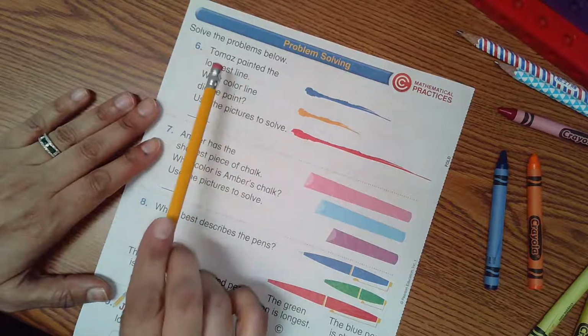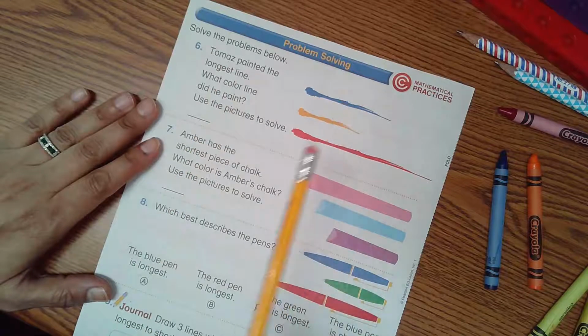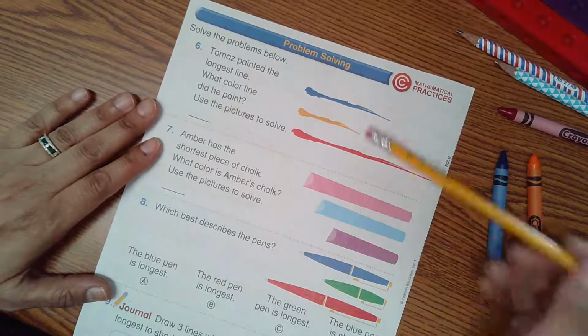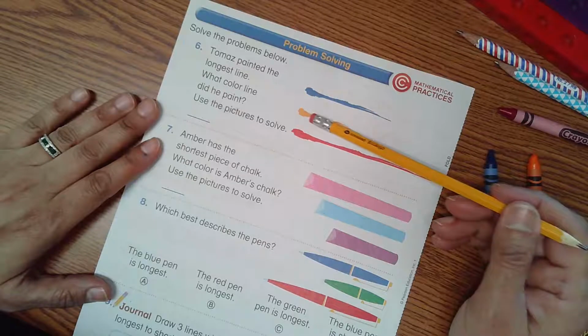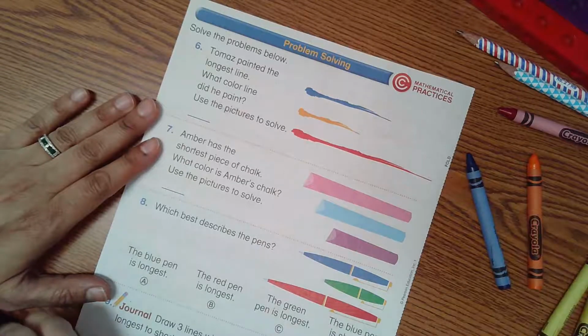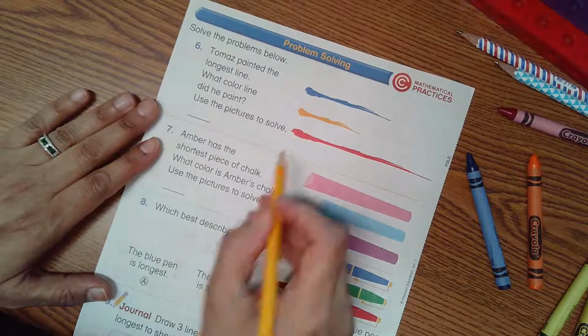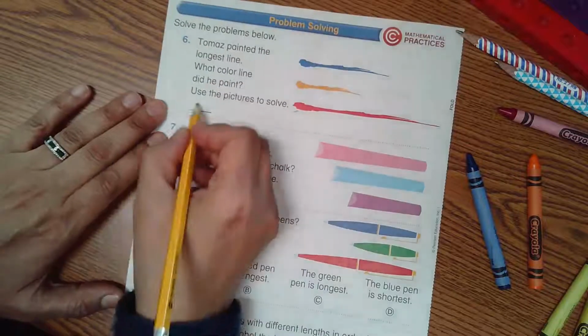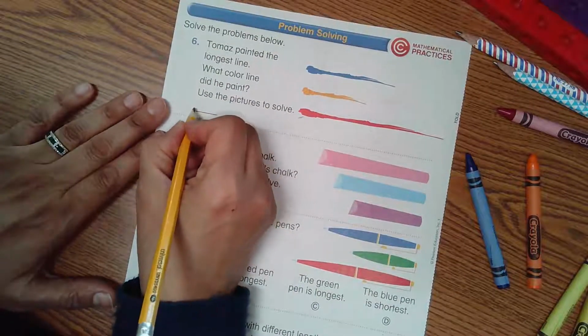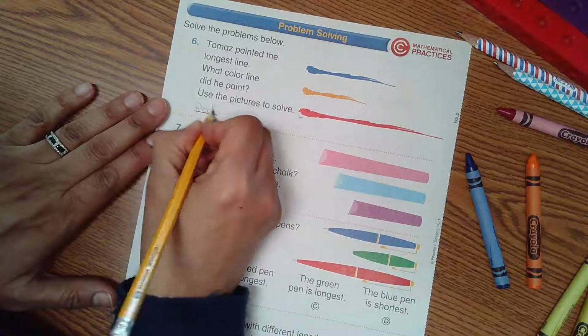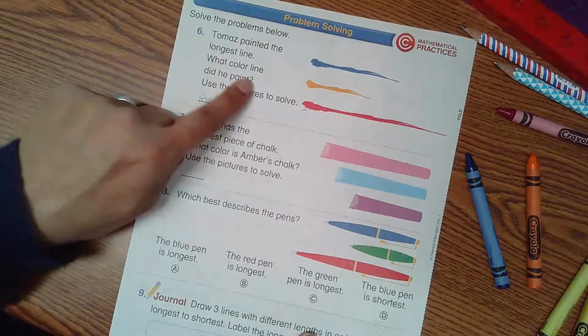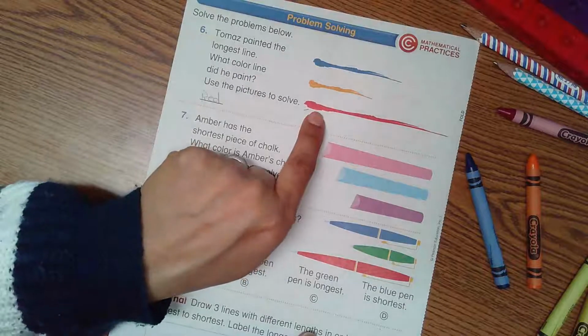I have 3 lines. I have blue, I have yellow, and I have red. So which one do you think Tamaz painted? He painted the longest one. Very good, the red one. So I'm gonna write the color red.